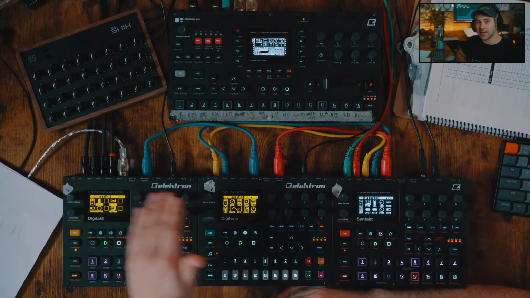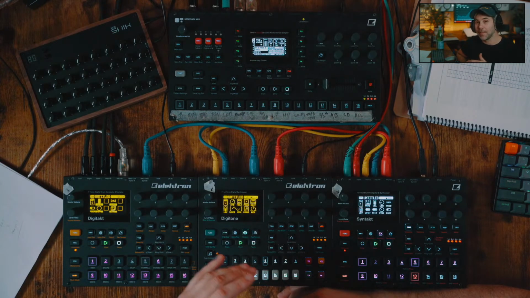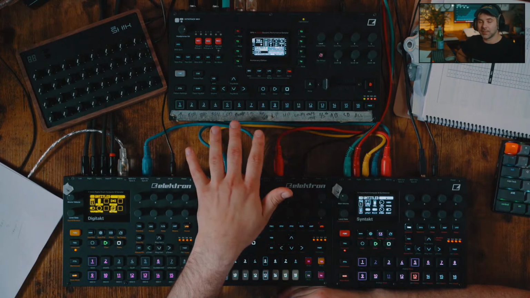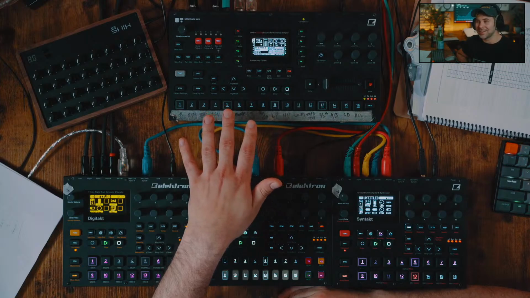To me, the Digitakt's a 10 out of 10. The M8's a 10 out of 10. They rival each other in how much I adore them. The Octatrack's an 11 out of 10 because it's very special. It's just a special piece of kit. I almost am buying a third one because I'm nuts.